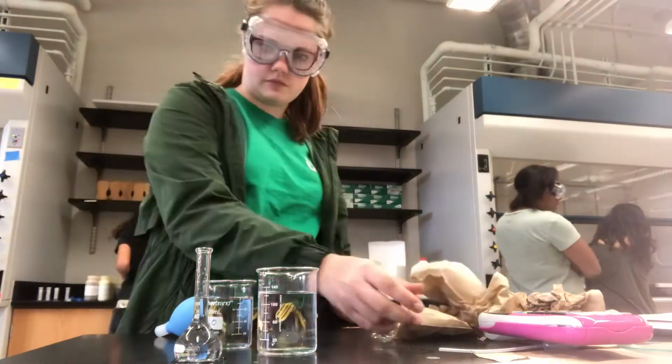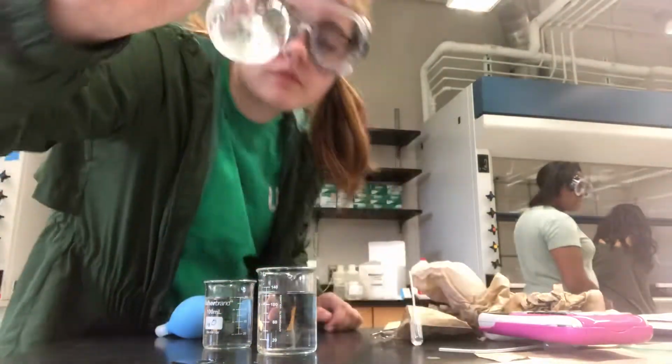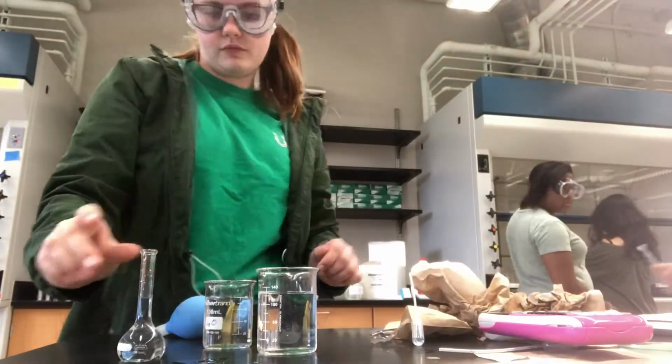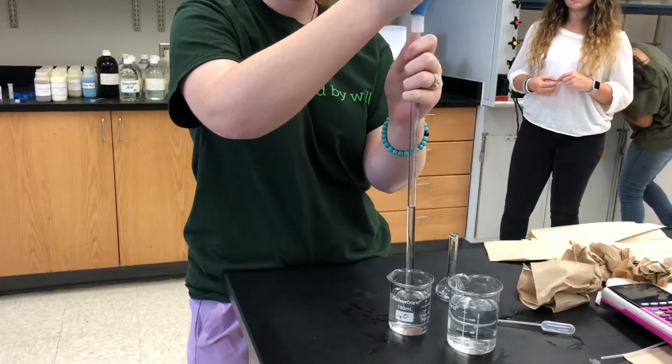The volume of the stock solution used is simply the initial volume of the pipette minus the final volume of the pipette. Then water is added to the flask using a transfer pipette to the final volume of 25 milliliters as marked on the flask.